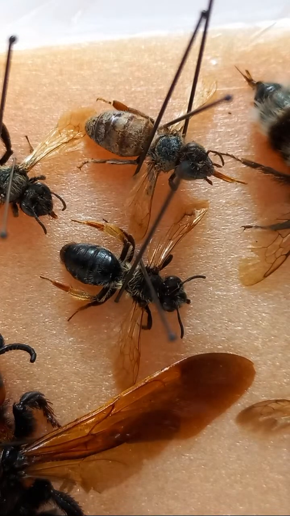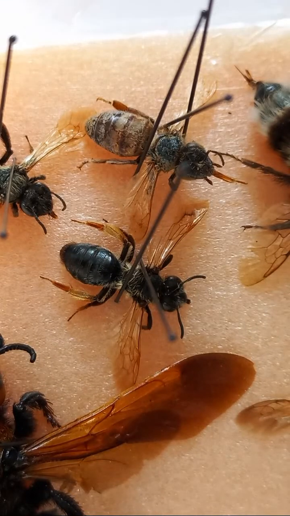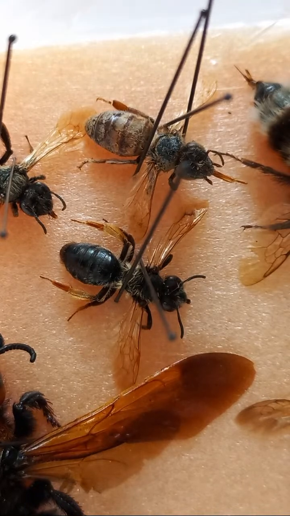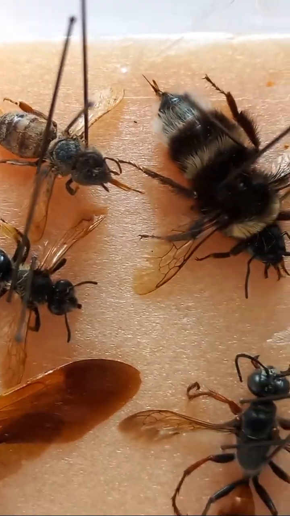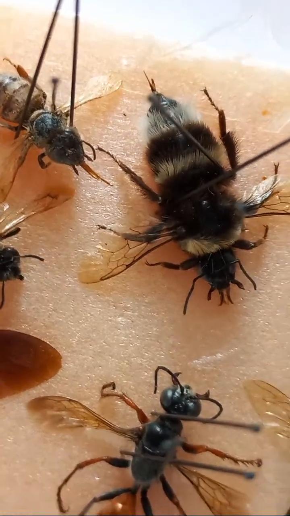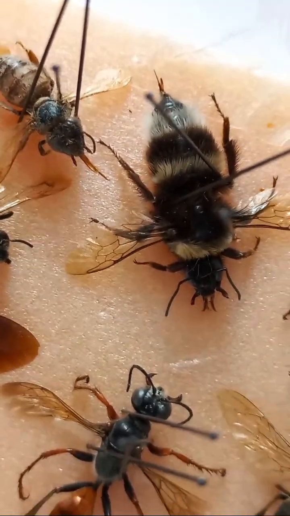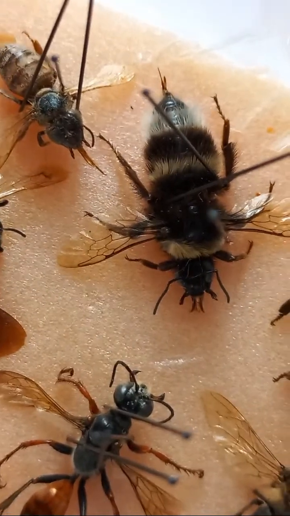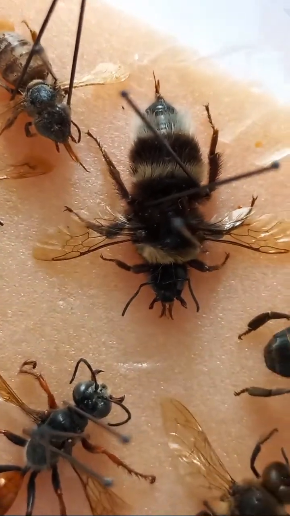So this species is collecting pollen on the body and on hind legs, but without scopa, on very hairy hind legs. Similar to honeybee, which is collecting pollen on the corbicula, a special shining place of hind legs. So this is a queen of bumblebee, genus Bombus, species Bombus terrestris.